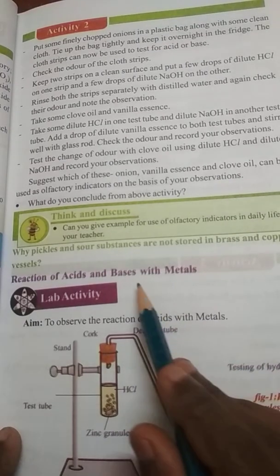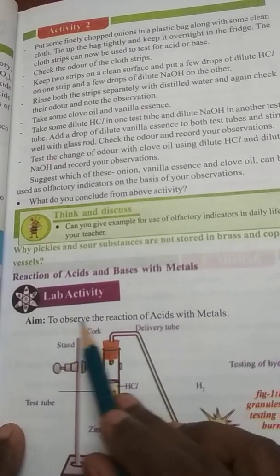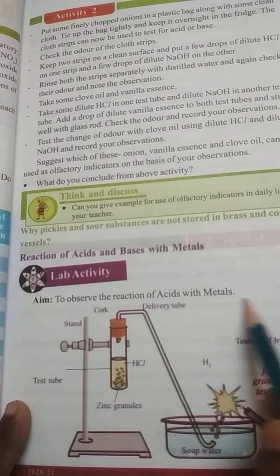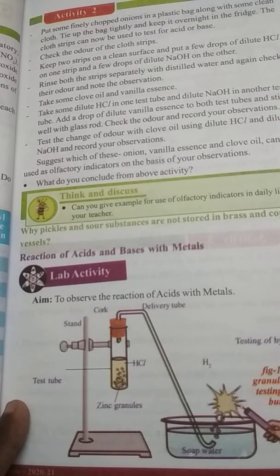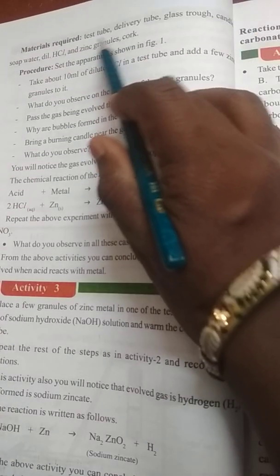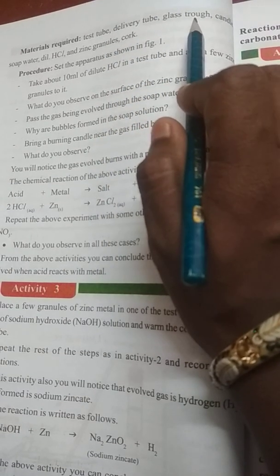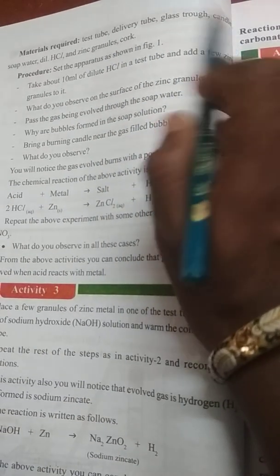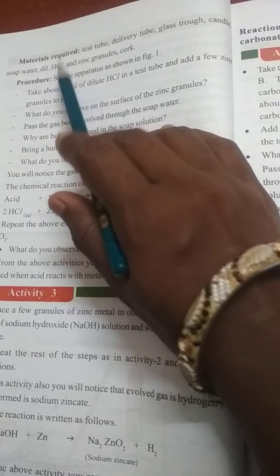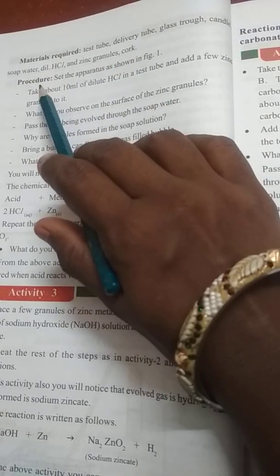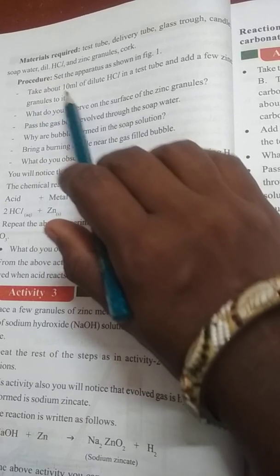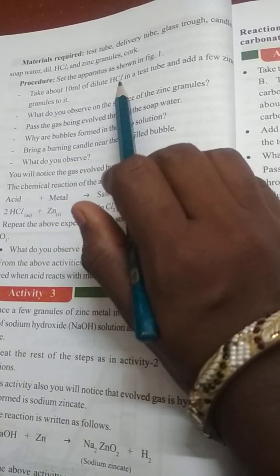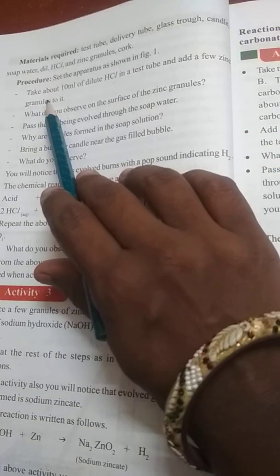The reaction of acids and bases with metals. To observe the reaction of acids with metal, this is the diagram. Now, materials required: test tube, delivery tube, glass trough, candle, soap water, dilute hydrochloric acid, and zinc granules. Procedure: take 10 ml of dilute HCl in a test tube and add a few zinc granules to it.